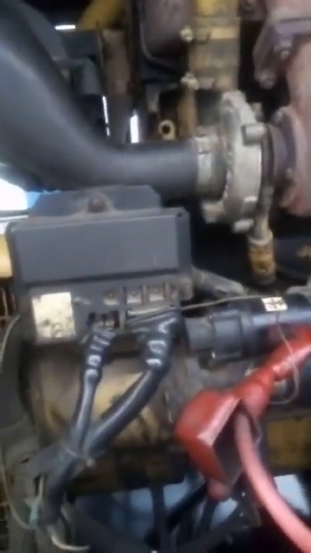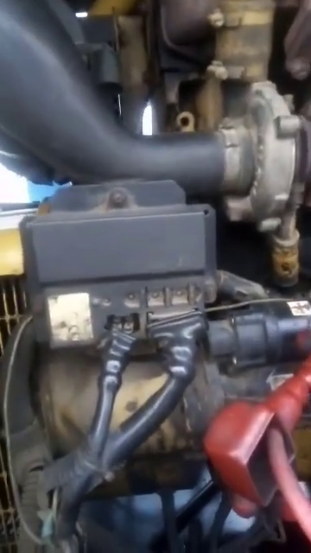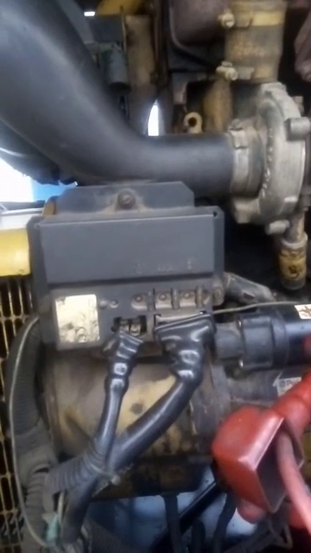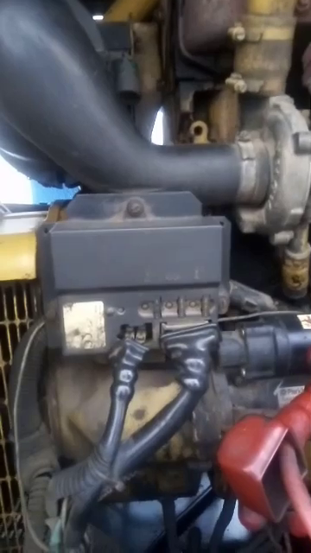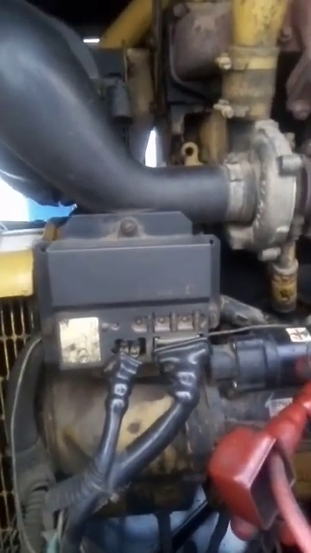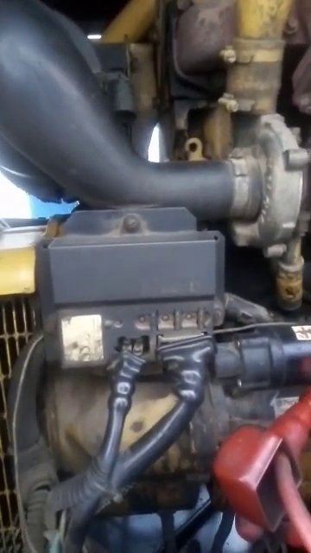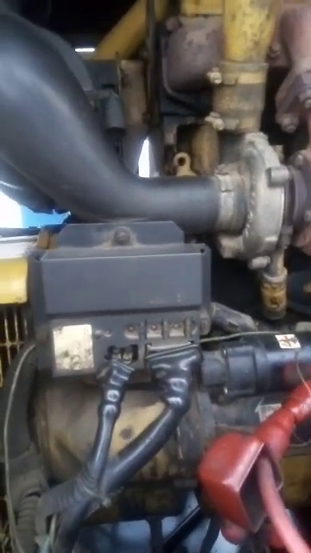So for this engine, we have an interface module here. This is what is referred to as the interface module. It coordinates the signals from other switches and interacts with the module here.